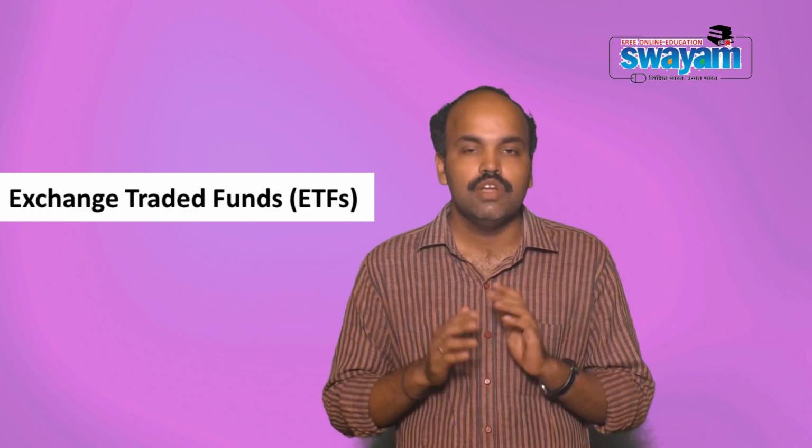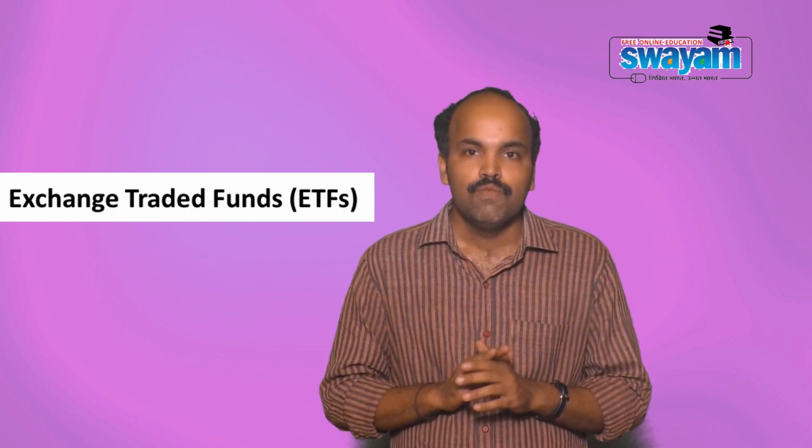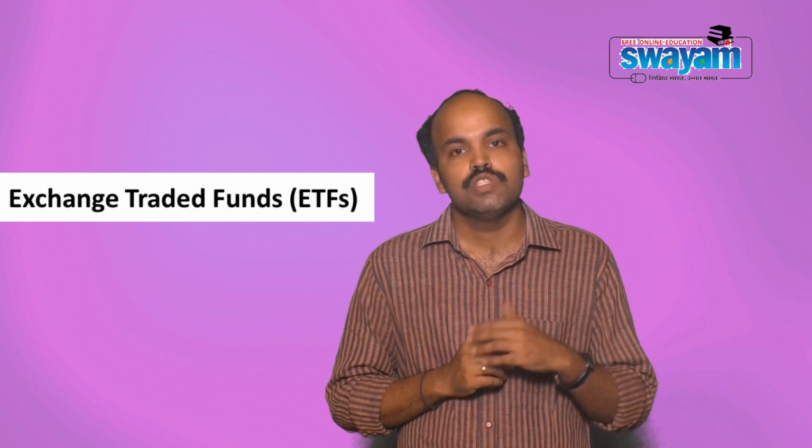ETFs provide the diversification benefits of an index fund as well as the facility to sell or buy at real-time prices, even one unit of the fund. Since an ETF is a passively managed portfolio, its expense ratio is typically lower than that of a mutual fund scheme. Then we can conclude this module.